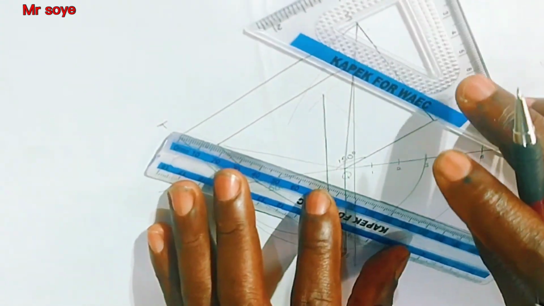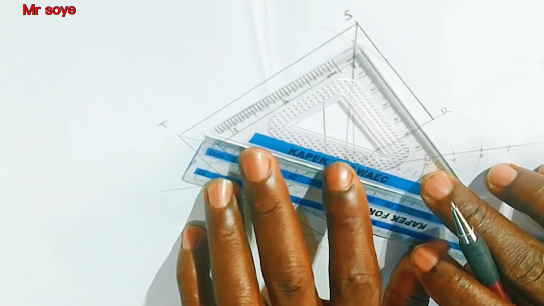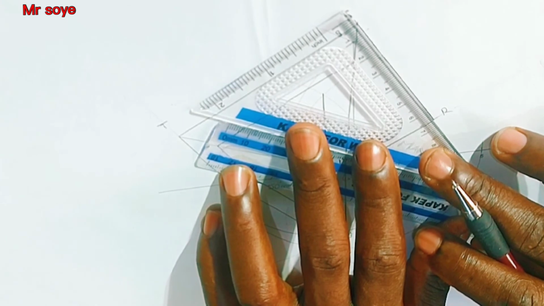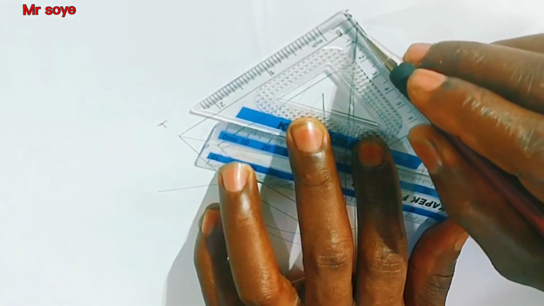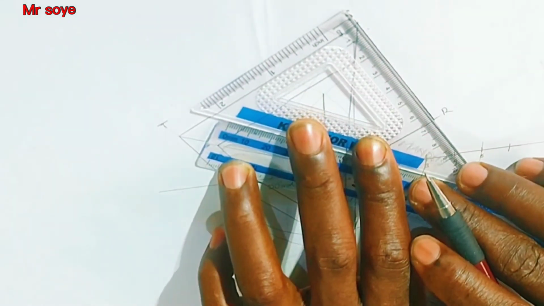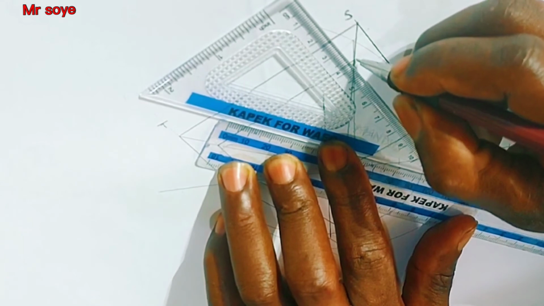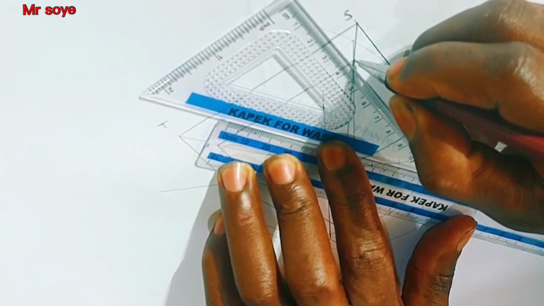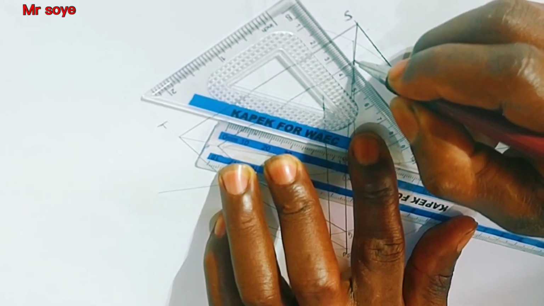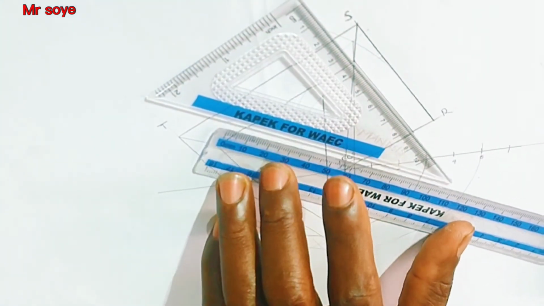Then the same applies to this one too. Draw another line parallel to SR or RS. Okay. Good.